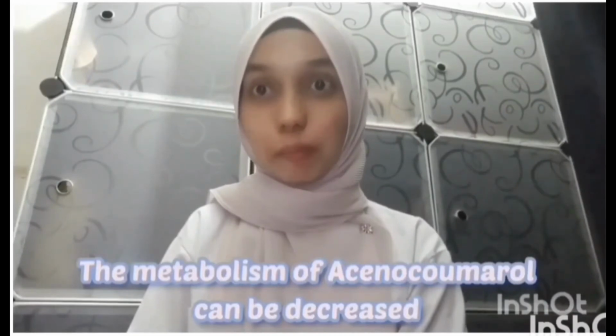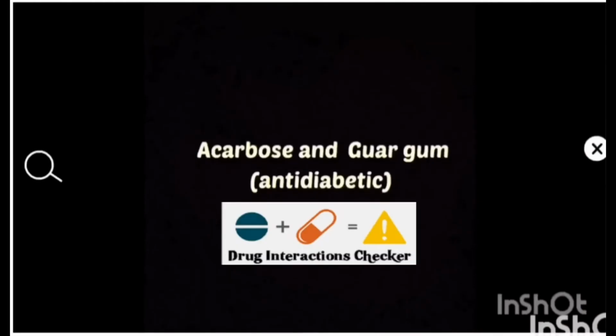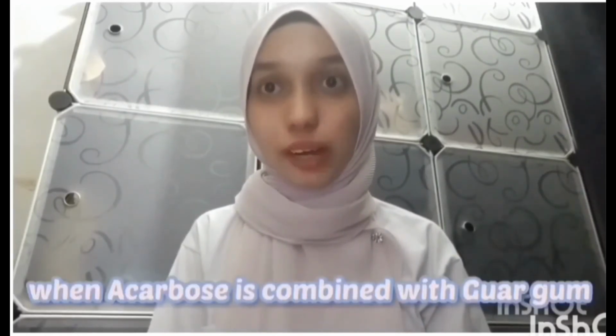The metabolism of acenocoumarol can be decreased when combined with rosiglitazone. The risk or severity of hypoglycemia can be increased when acarbose is combined with guar-gum.